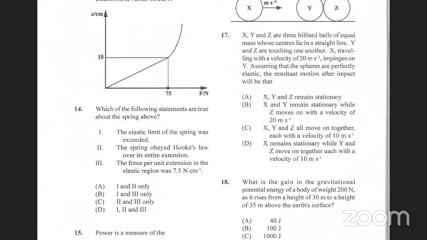Next one here. Which of the following is true about the spring above? Is the elastic limit exceeded here? It obeys Hooke's law, no. The force per unit extension, is it this, or we better work it out, right? Remember, F is equal to k e, k is equal to F over e.